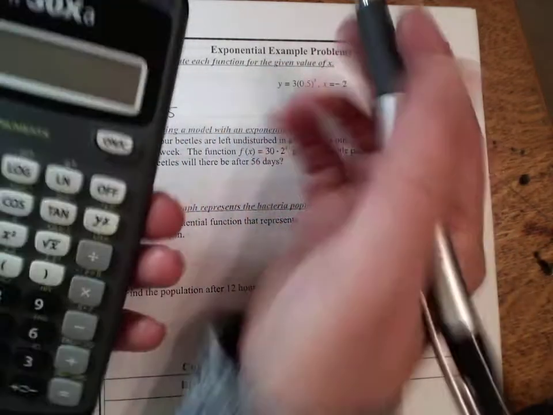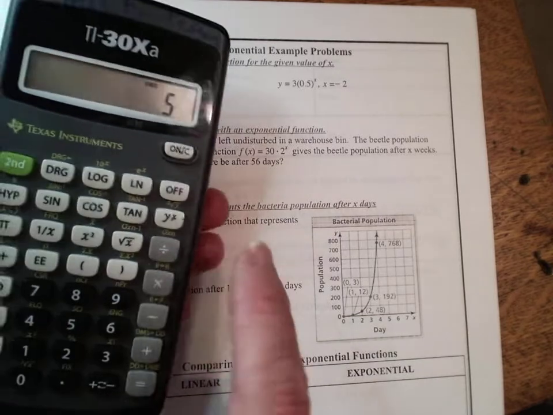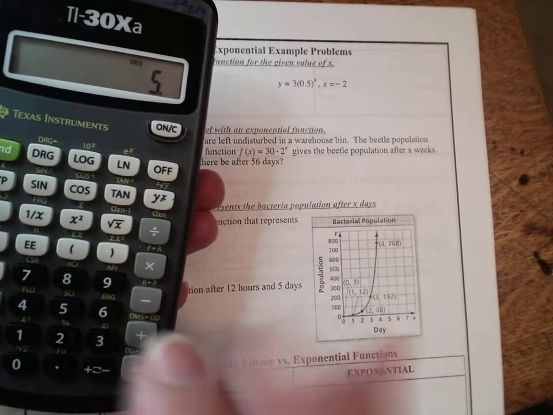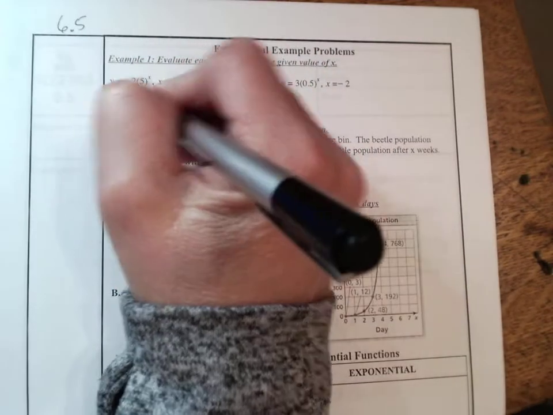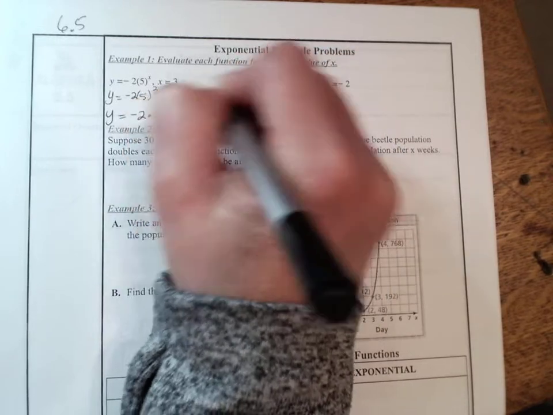If you don't know that by heart, you can do 5 times 5 times 5, or use your exponent key. So it's -2 times 125, which is y equals -250.